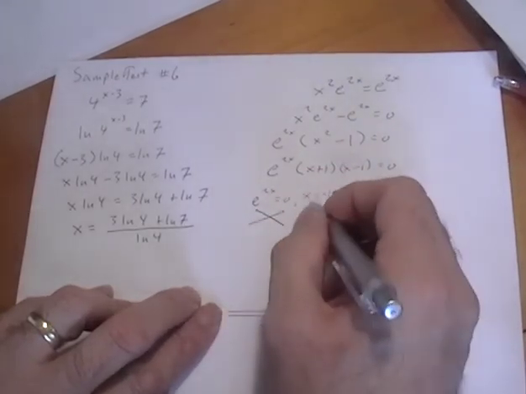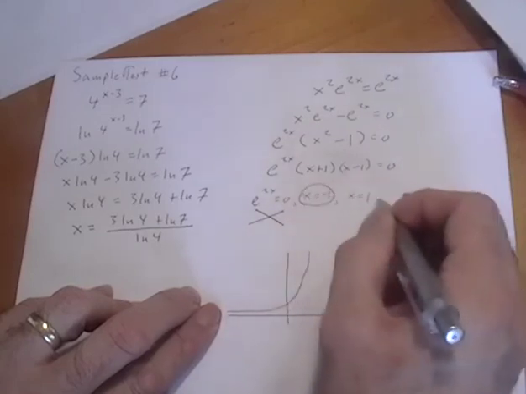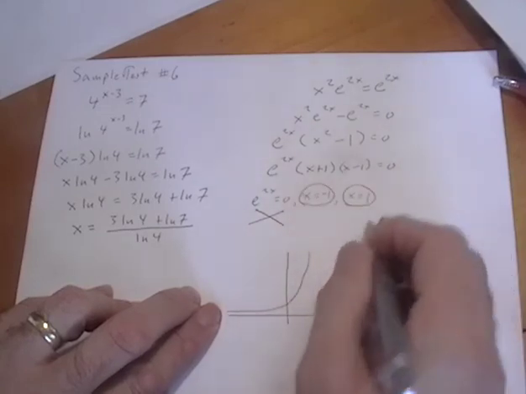I'll put a big X underneath that to show I don't want it. And to highlight the fact that I do like these two, I am going to circle them.